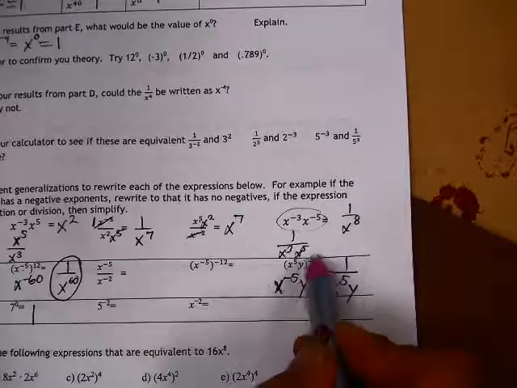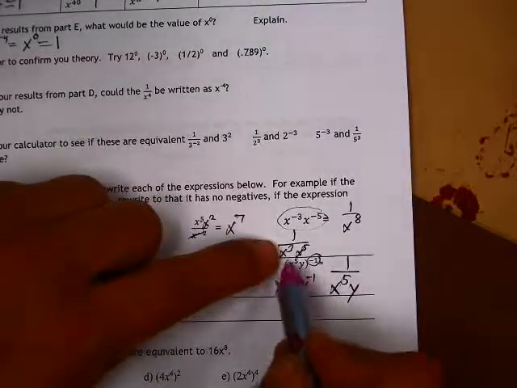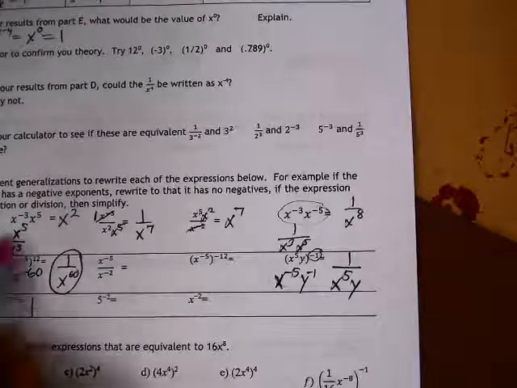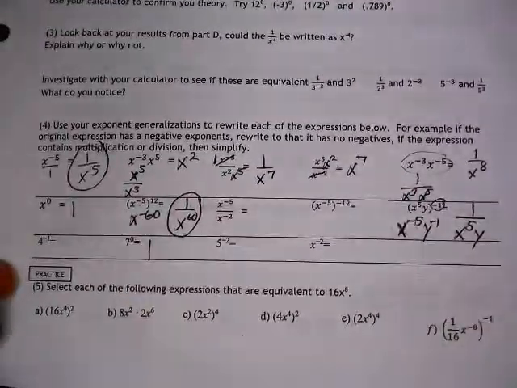Or in a sense, you could just see this negative 1 means flip everything over inside the parentheses. That should be enough to help you understand how to do the rest of these.